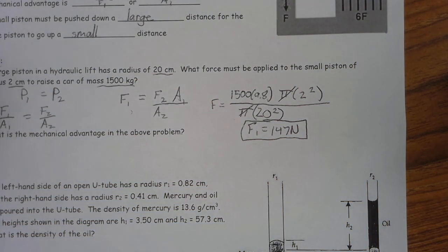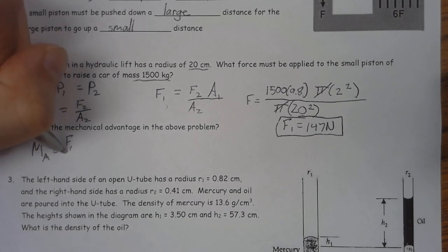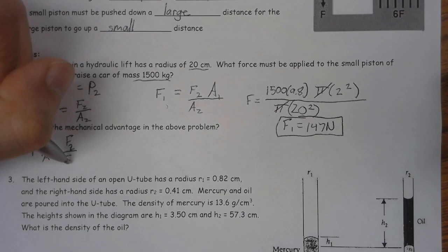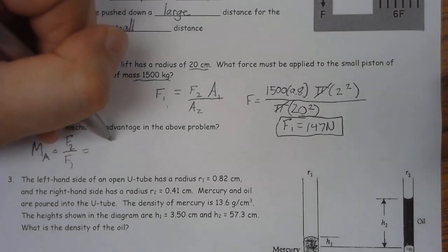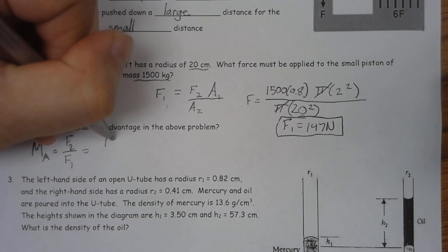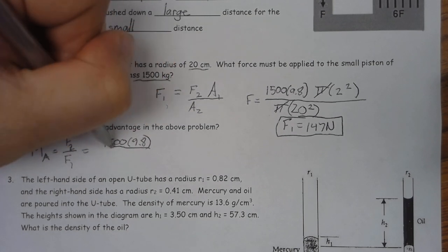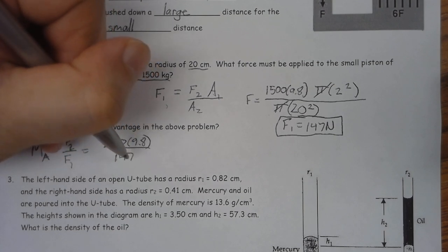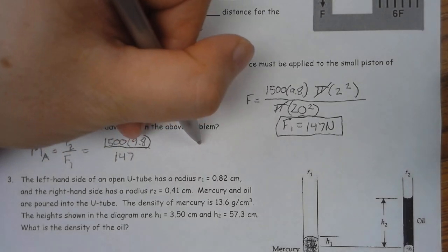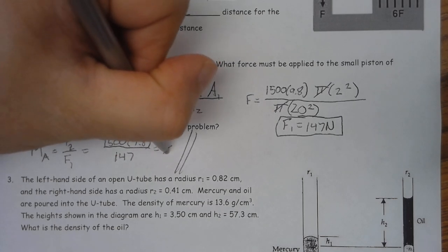So what's our mechanical advantage? Well, mechanical advantage equals force 2 over force 1. And our output, force 2, was the car being lifted up. That's the 1,500 times 9.8. And that's all over 147 newtons. That's 100.